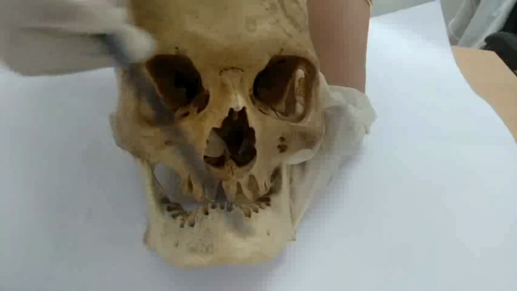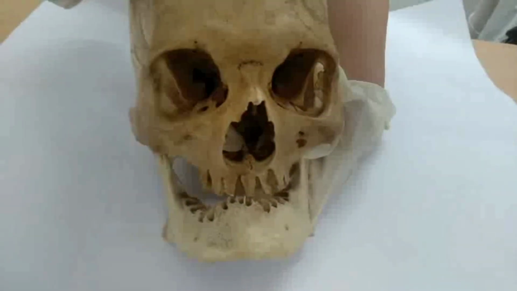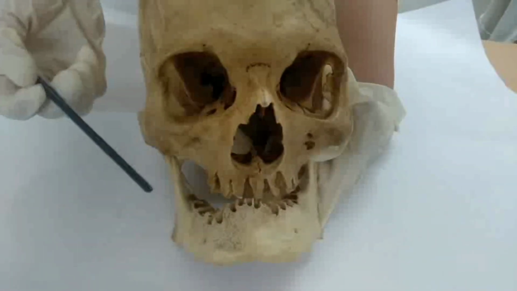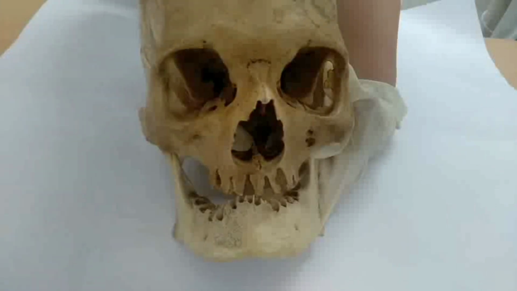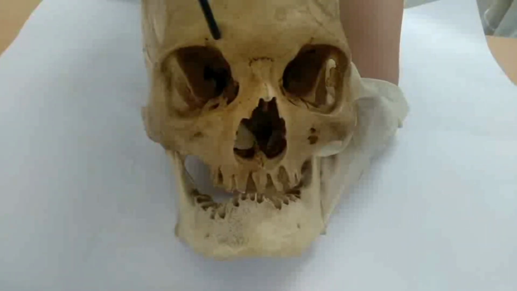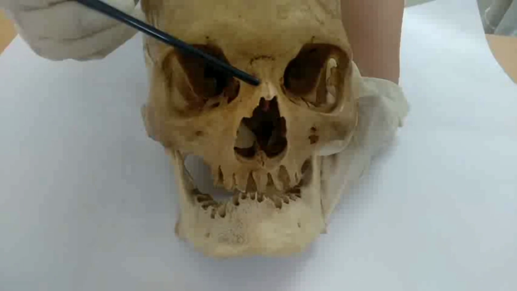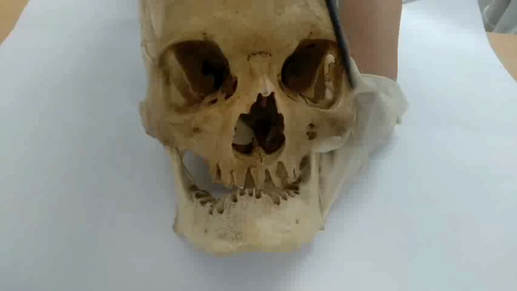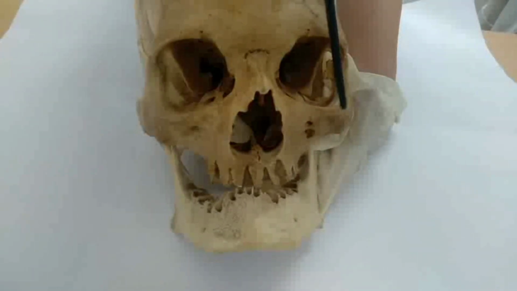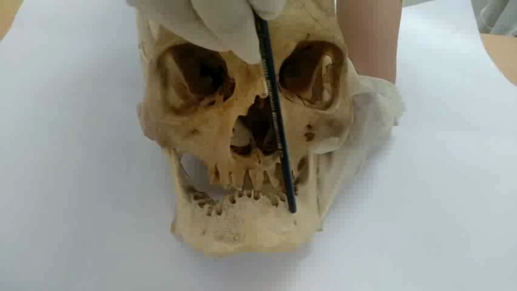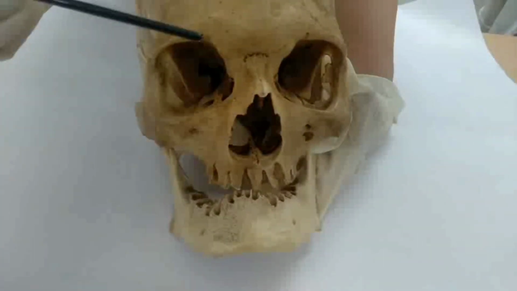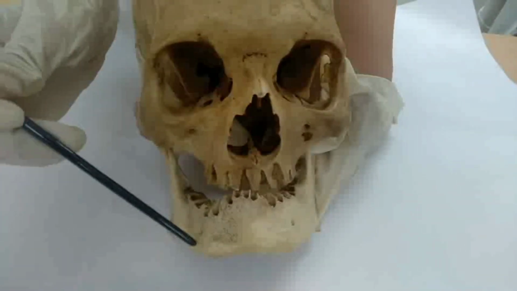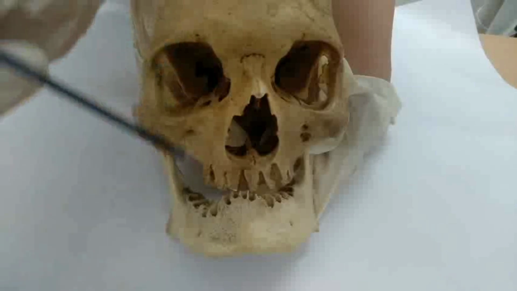Now collectively, if we see the anterior aspect of the skull, we can see that there are 5 pairs of foramina. From above downwards, one is the supraorbital foramina, another is the nasal foramina, next is the infraorbital foramina, next is the zygomaticofacial foramina, and the last is the mental foramina. Now, the supraorbital foramina, infraorbital foramina and the mental foramina almost approximate in one line.